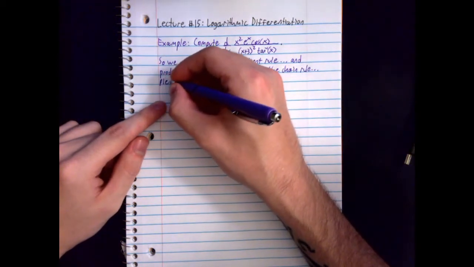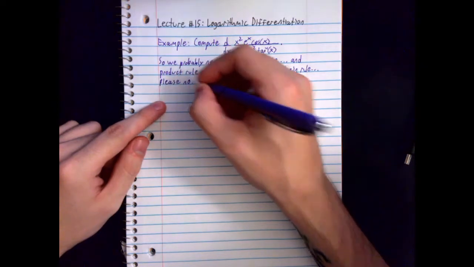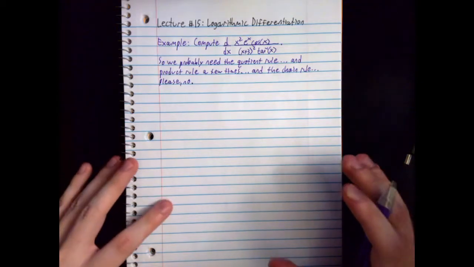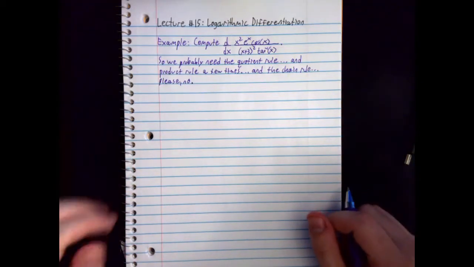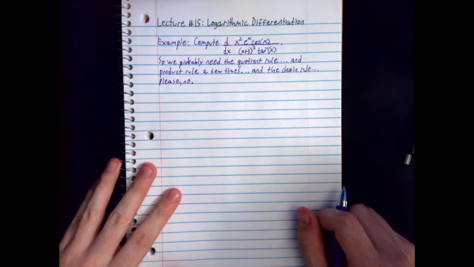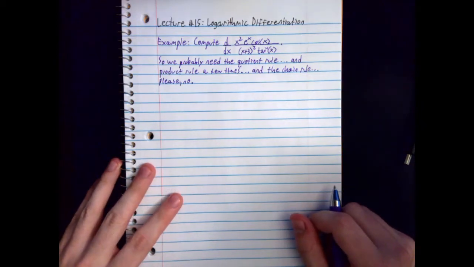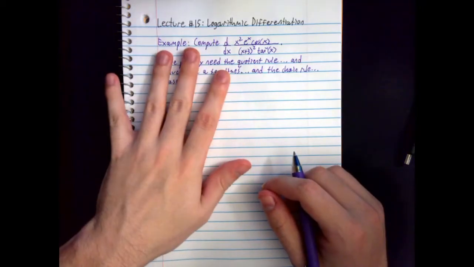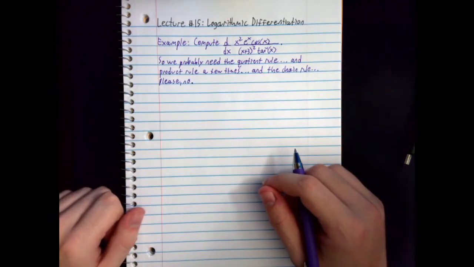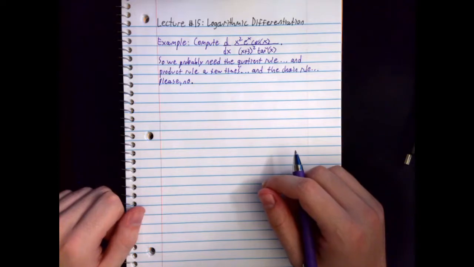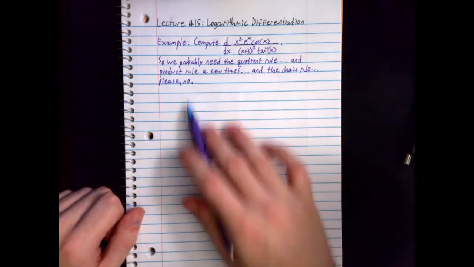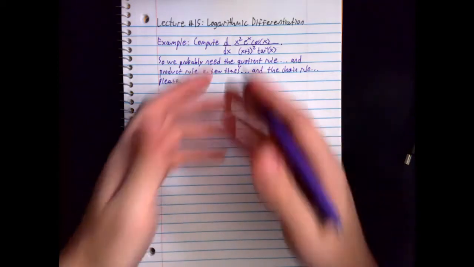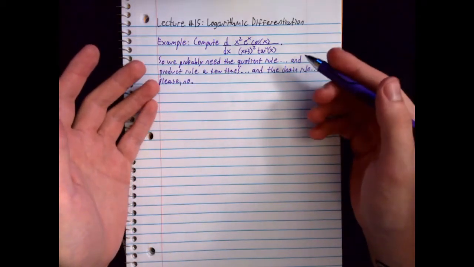Please no. Please let's not do this. Let's not just start computing this derivative, because this would be very, very hell to compute, really. So we're not going to do that. Well, we will compute this derivative, but we're not going to do it in the very long and complicated way of using all of these different rules. So I've hinted at the fact that we don't want to use those rules, so how do we do this?